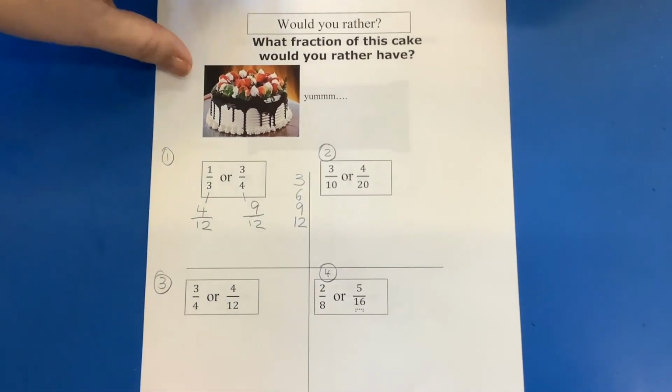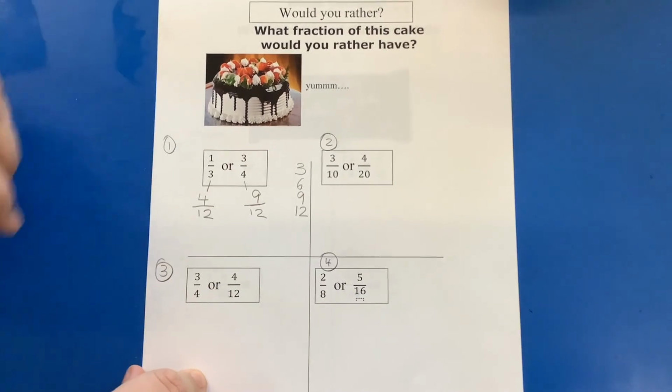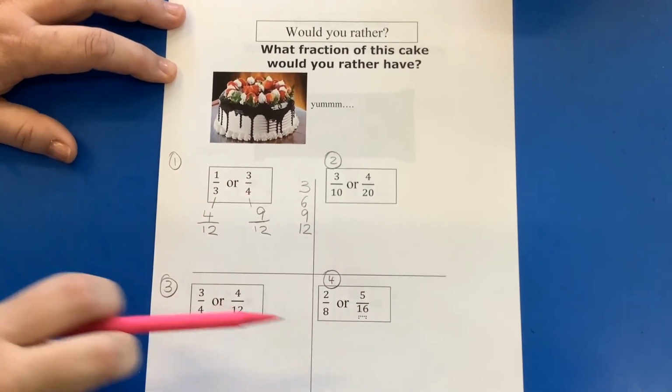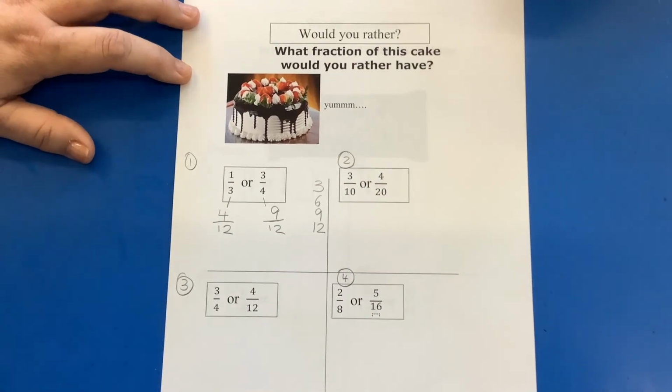So you've got the rest of the sheets. Would you rather? Write them up in your book and just tell me the answer. Which fraction for each one would you choose?